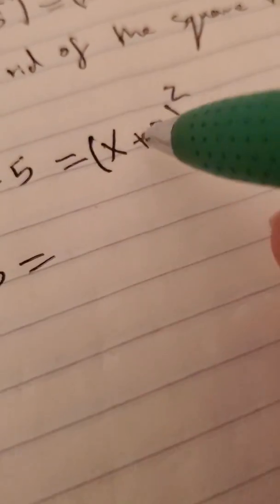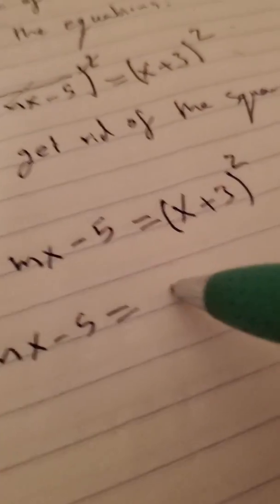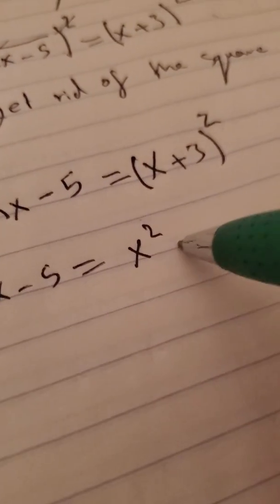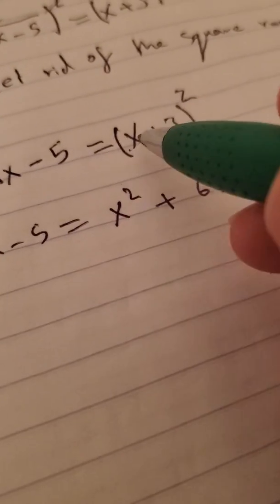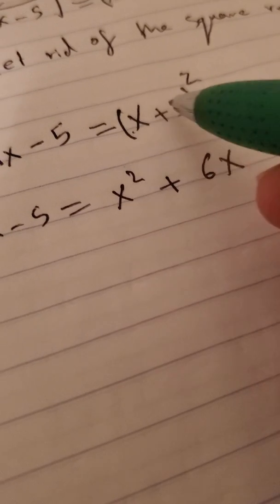Now let's go back to the problem. I apply the first term squared, which is going to be x squared, plus 2 multiplied by x multiplied by 3, which is going to be 6x. 2 multiplied by 3 is 6, multiplied by x, is 6x. Plus 3 squared, which is going to be 9.